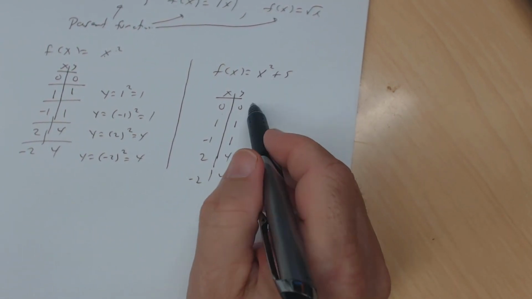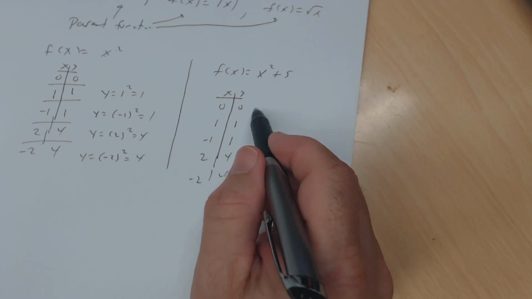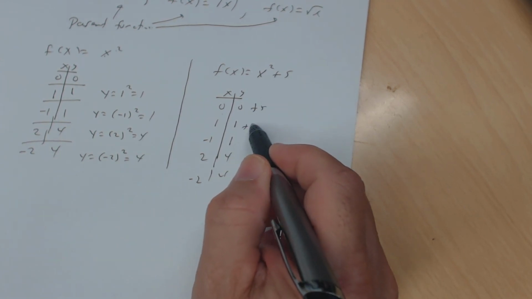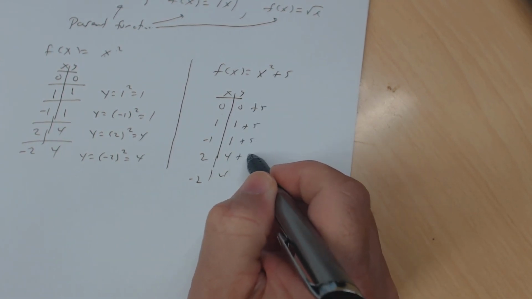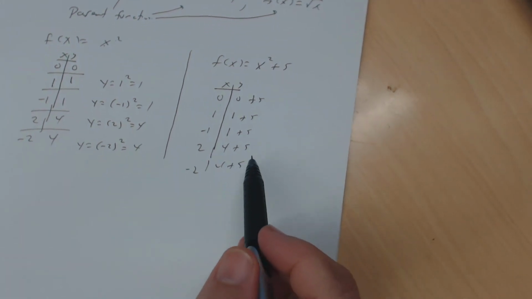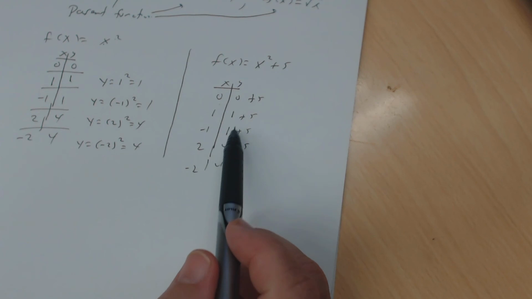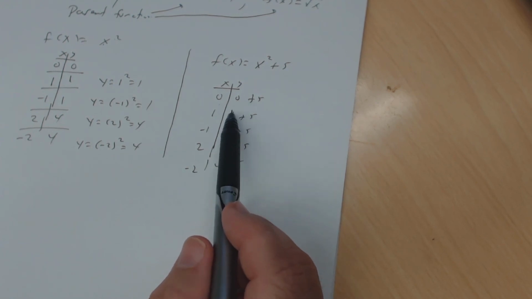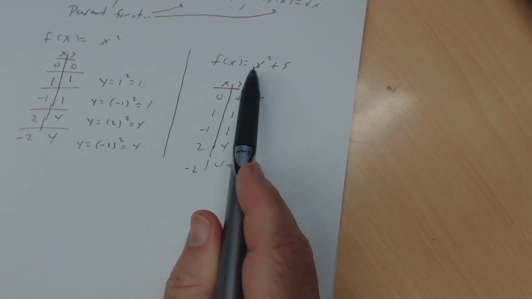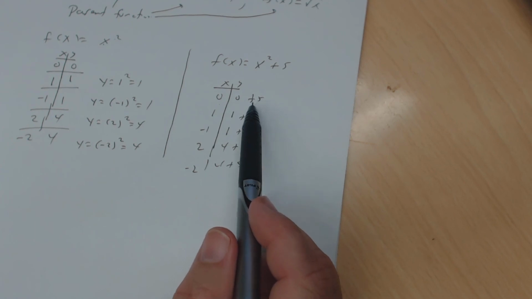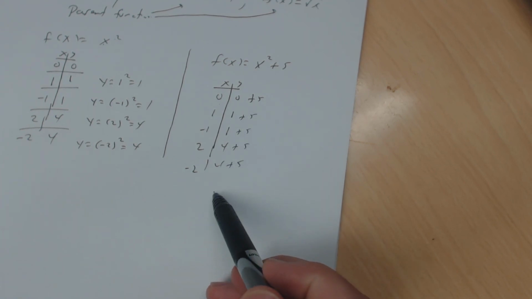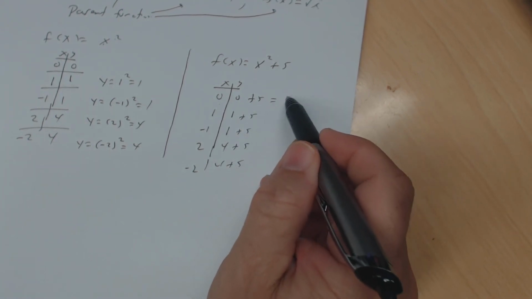Okay, but I am adding 5 each time, so this is plus 5, plus 5, plus 5, plus 5, plus 5. So what you think about is this. For these x values, these y values from the parent function, I am increasing the y values by 5 each time. So 0 plus 5 is 5.